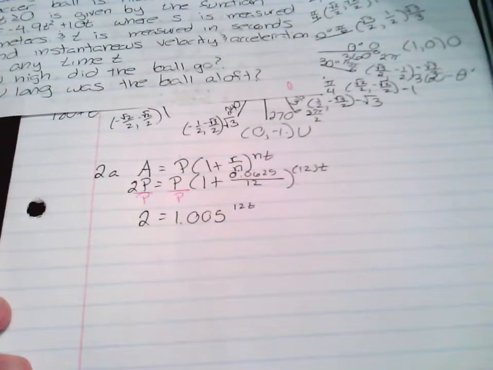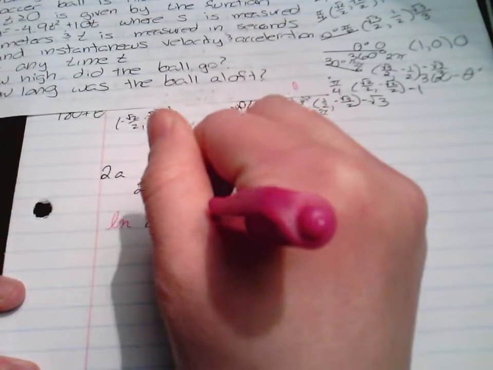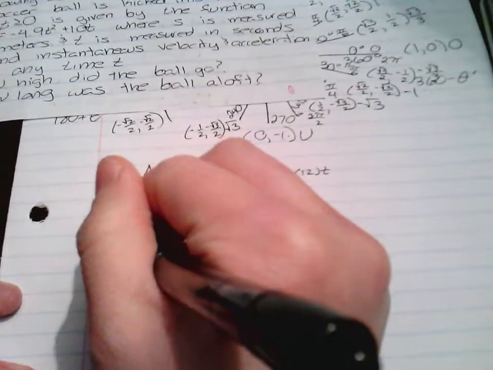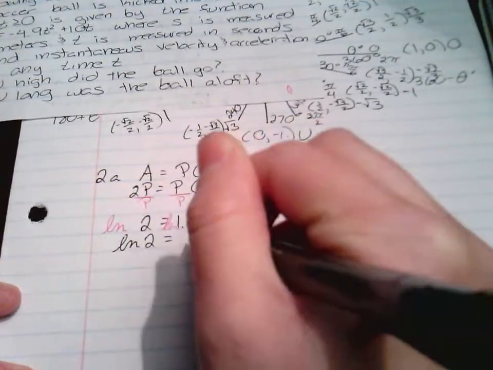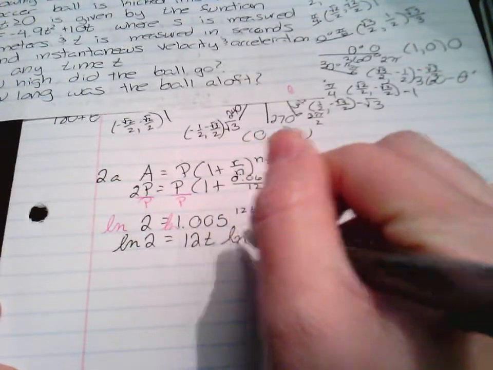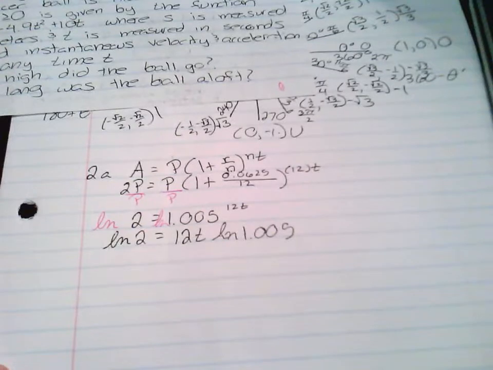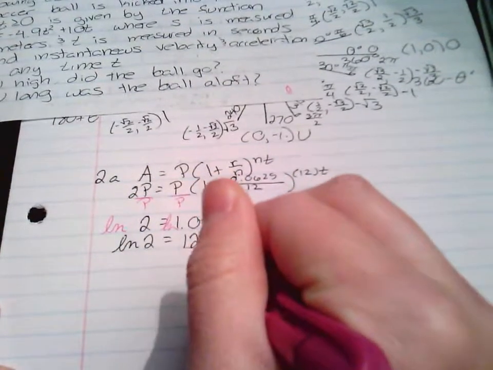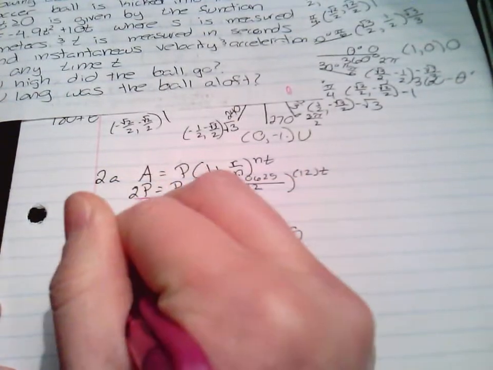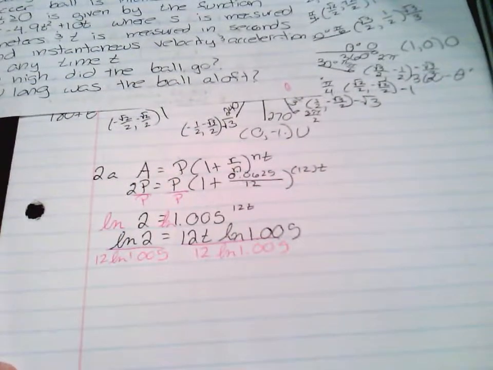To get that exponent down, I have to natural log both sides. Okay, so I'm going to have natural log of 2 equals 12t ln of 1.005. So to find t, I'm going to divide by 12 and the natural log of 1.005 on both sides. Okay?